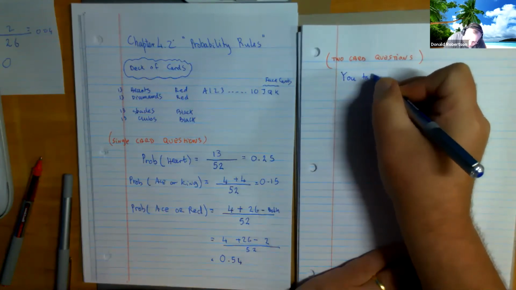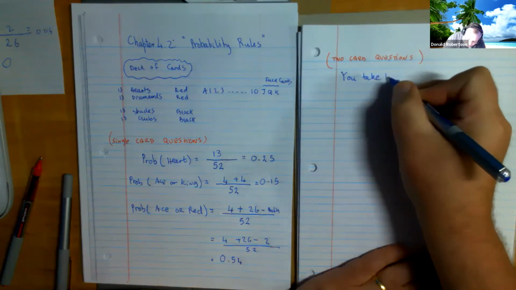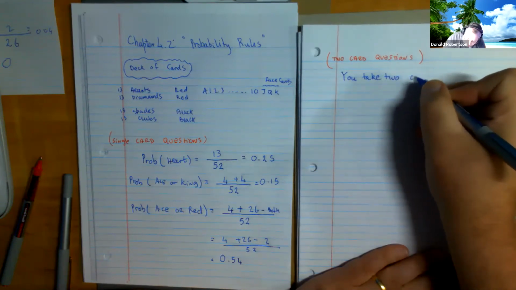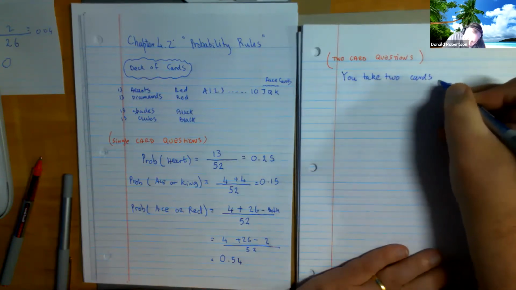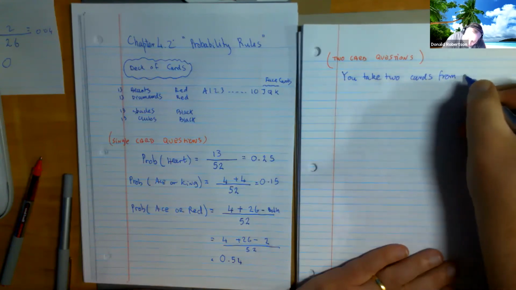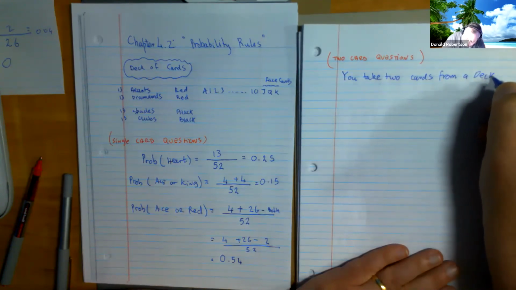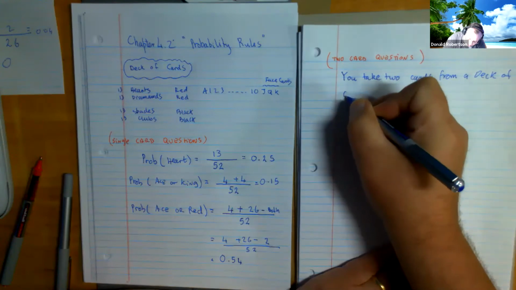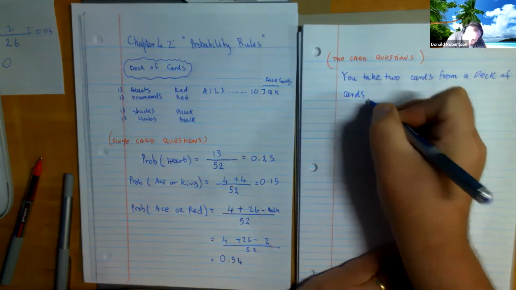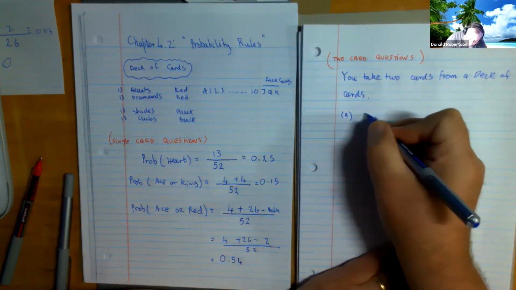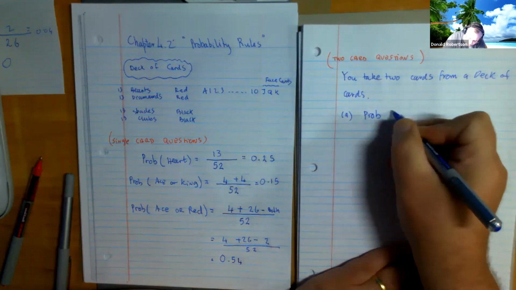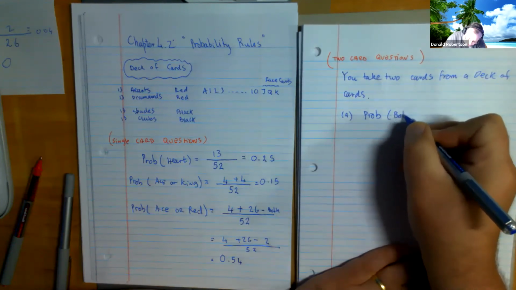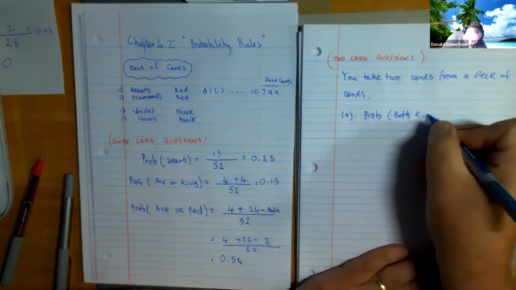You take two cards from a deck of cards. What's the probability that, say, both of them are kings?